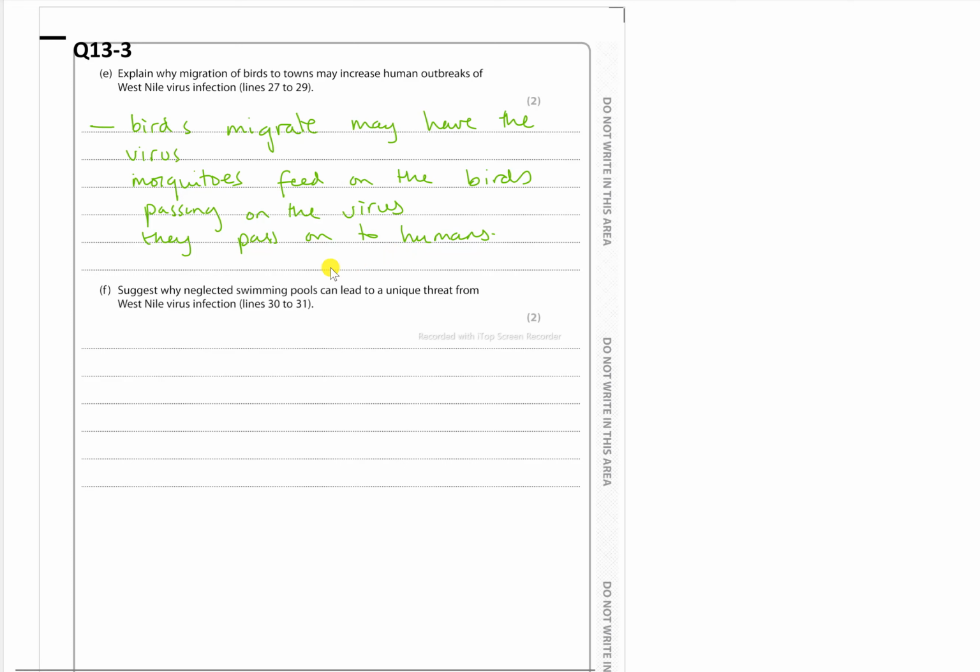So migrating birds that have got the virus, when they arrive in that area, the mosquitoes will feed off them, and then the mosquitoes will bite human beings, feed off human beings, and they will pass on the virus.